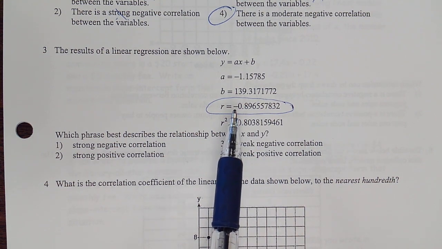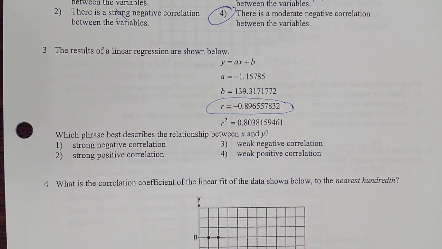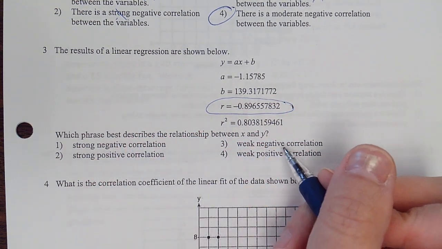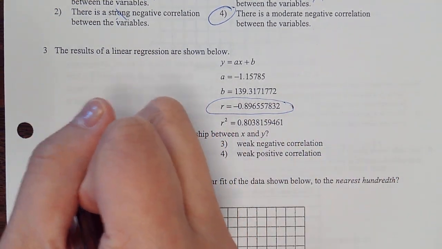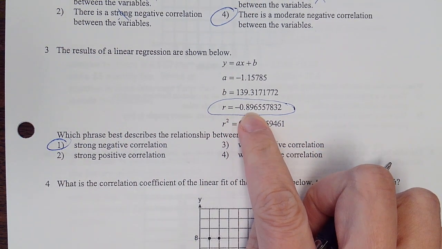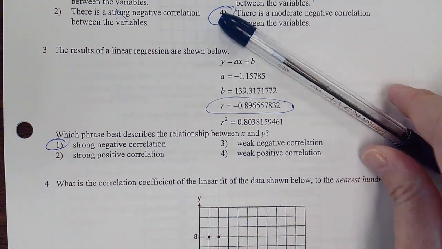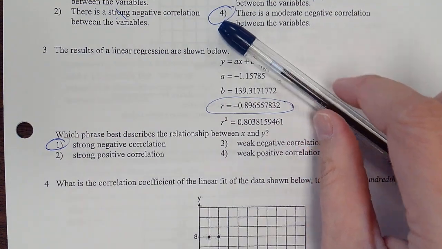Strong negative, right? The fact that it's negative, you know that it has to be either this one or this one. So negative 0.89, pretty close to 1. So it is strong. It means that your line looks like this and the points are pretty close to your line.